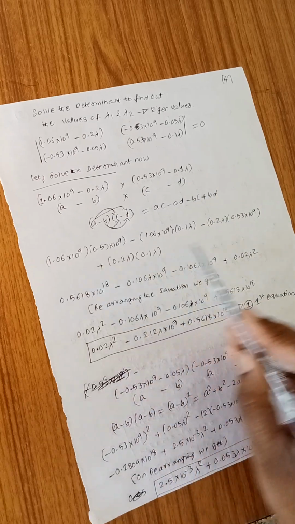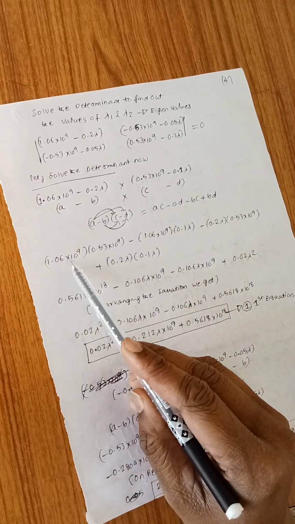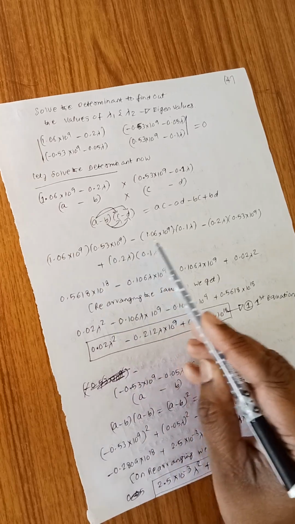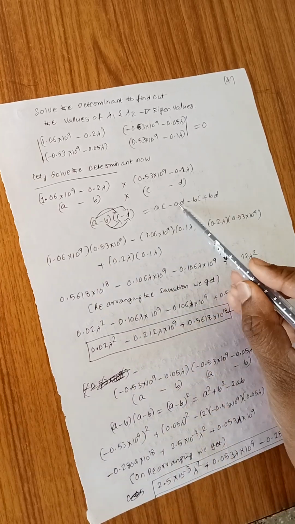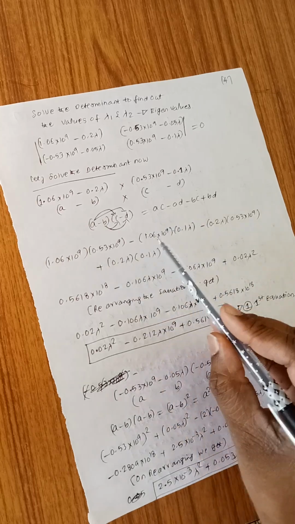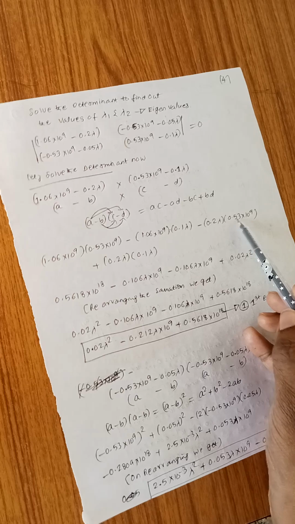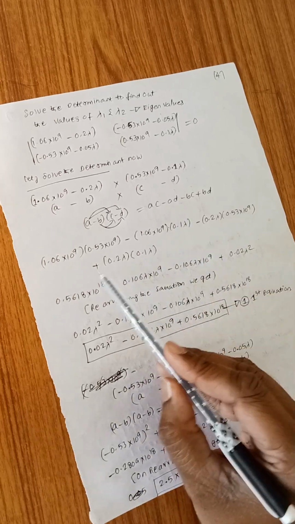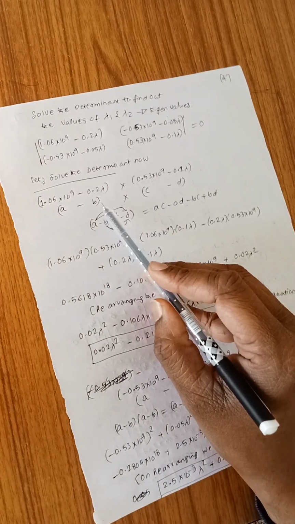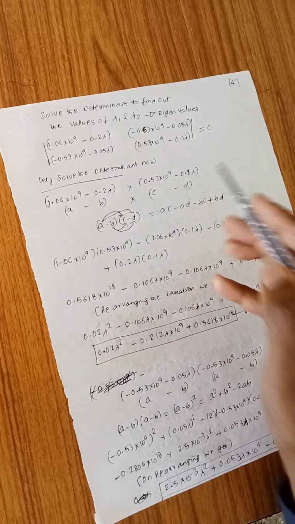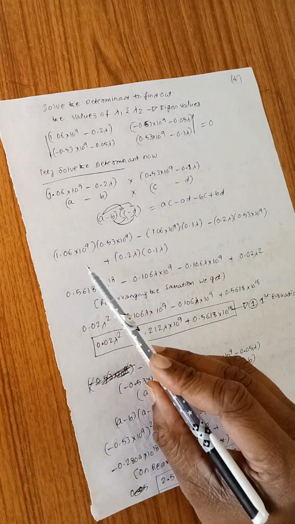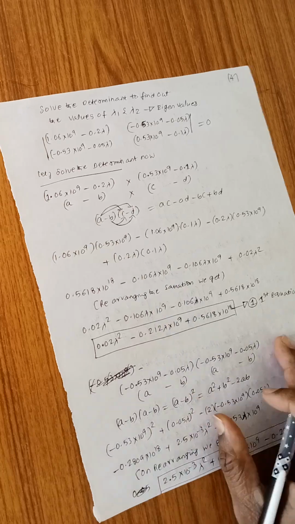So now while you try to multiply it, this is nothing but A into C minus B into D. Sorry, A into C is here, A into D minus A into D is here, minus B into C, plus B into D is here. So I have already told you what the values of A, B, C, D are. Just by observing you will get it. It's not so difficult.